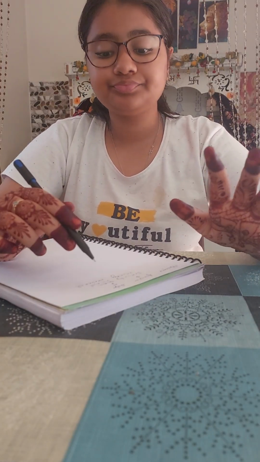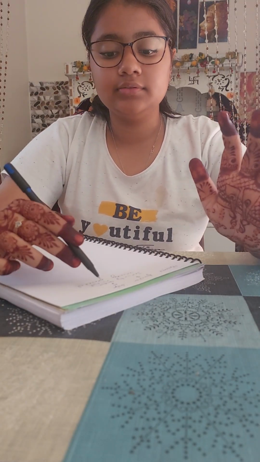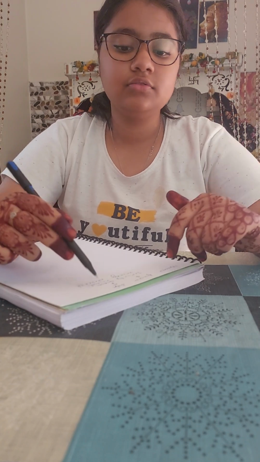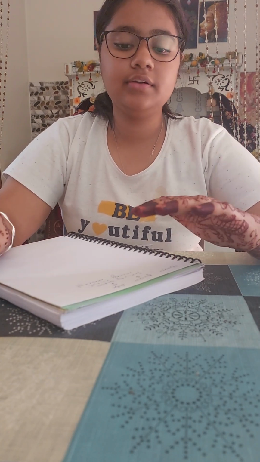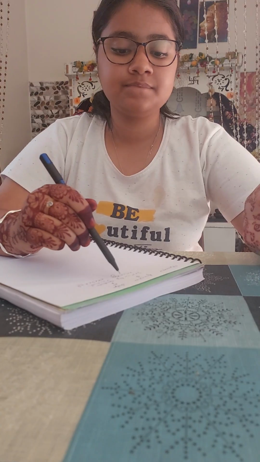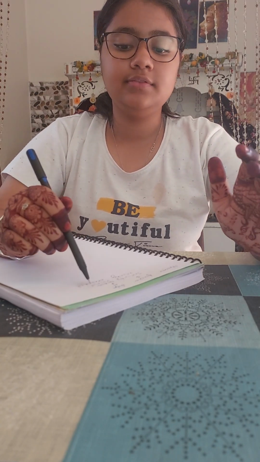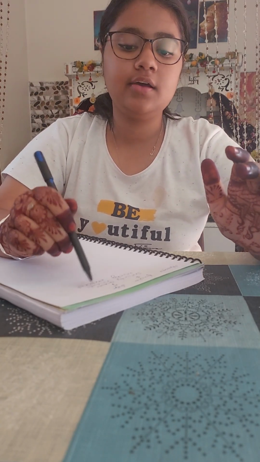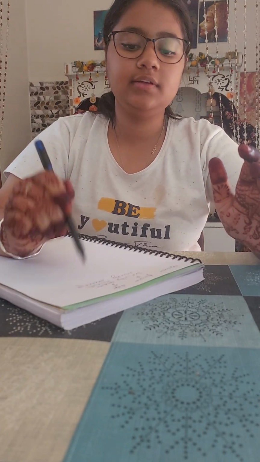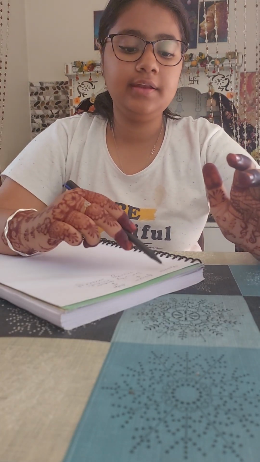And on the basis of shape, cardiac, visceral and skeletal. Cardiac muscle is involuntary, and visceral is also involuntary. Skeletal is voluntary.